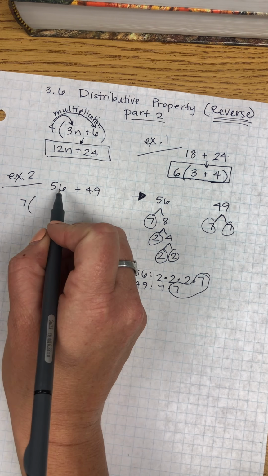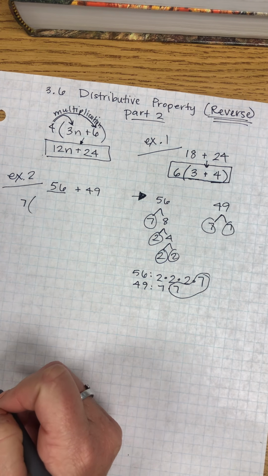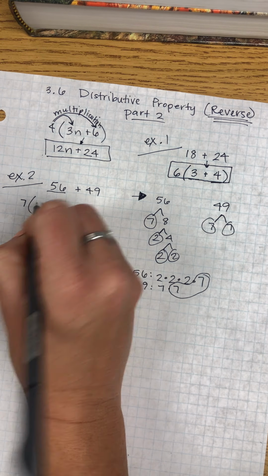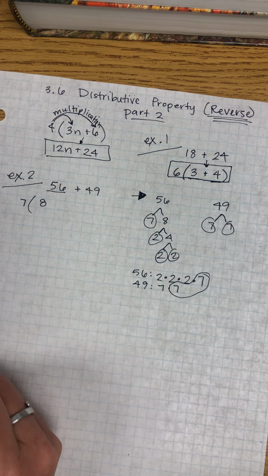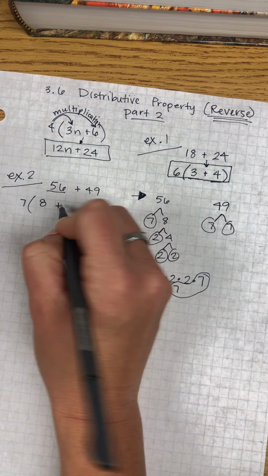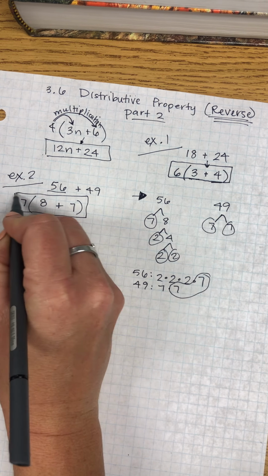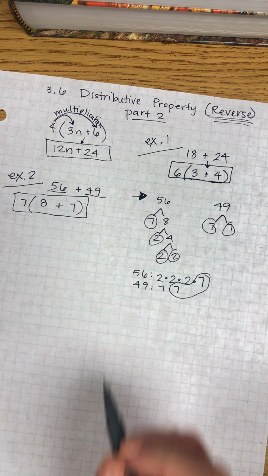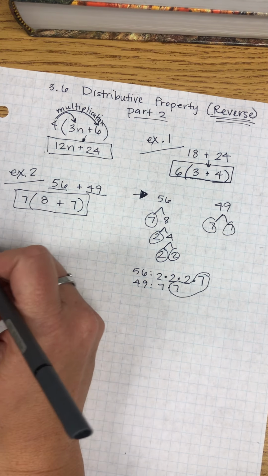Once I pull out a 7, what is left when I say 56 divided by 7? Paul? For 56, I did 8. 8 is what's left. And then for 49, I did 7. And this is my answer. Okay? All right. We feel pretty confident on this?